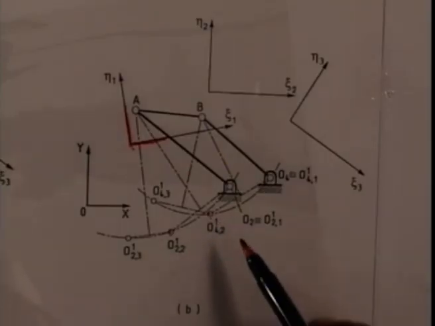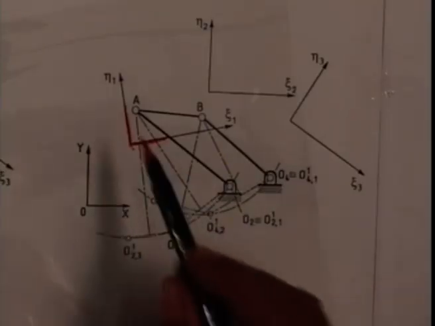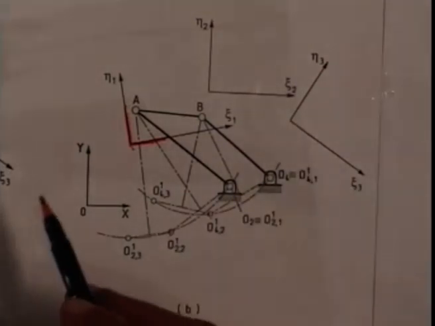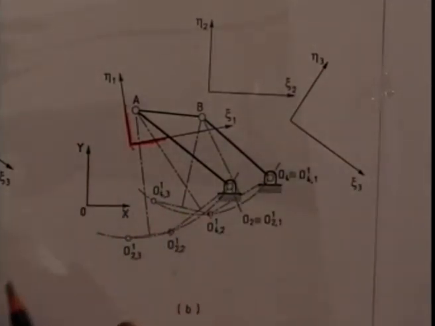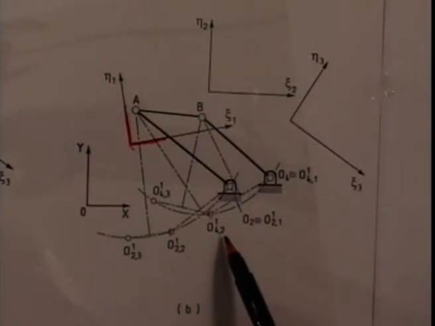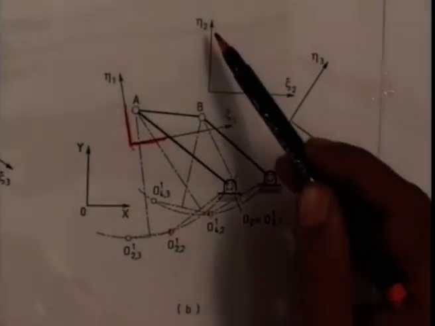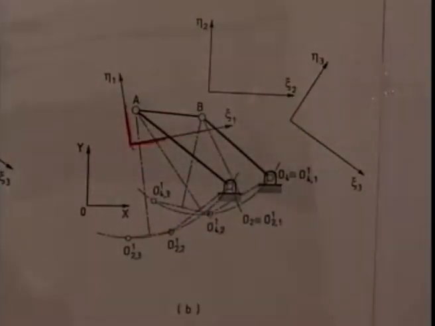Again you note superscript 1 refers to the configuration 1 where we are fixing or holding the coupler fixed, and this 2 refers to the configuration which is being inverted. It is the second position which we inverted.